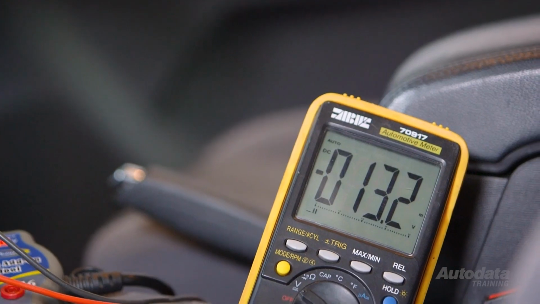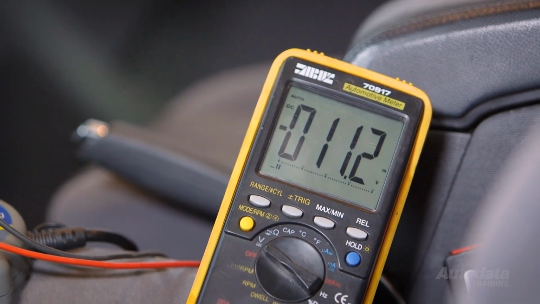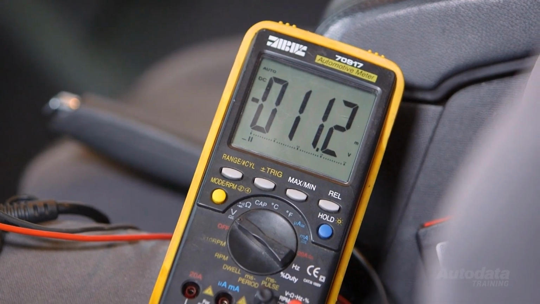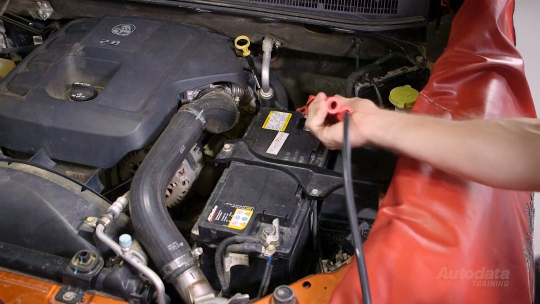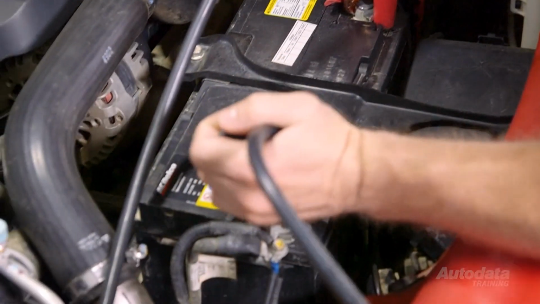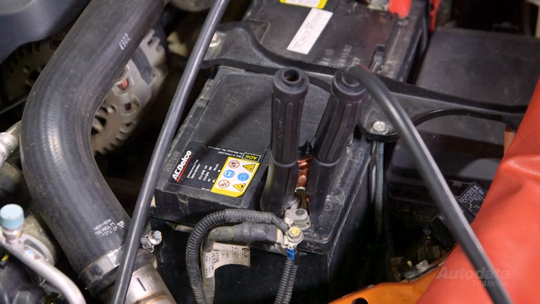Make sure the battery is charged and passes a load test before any other task is performed. A weak battery may not supply enough current to operate the modules effectively. Again, when performing this type of diagnosis, it's best practice to attach a battery maintainer to the vehicle.